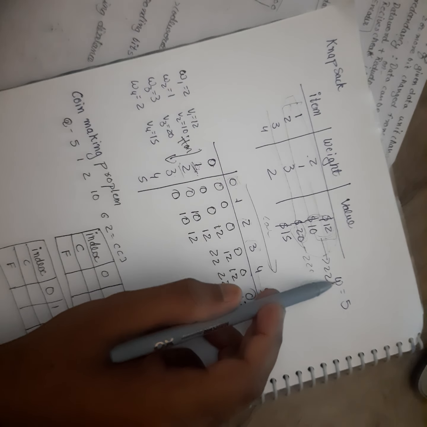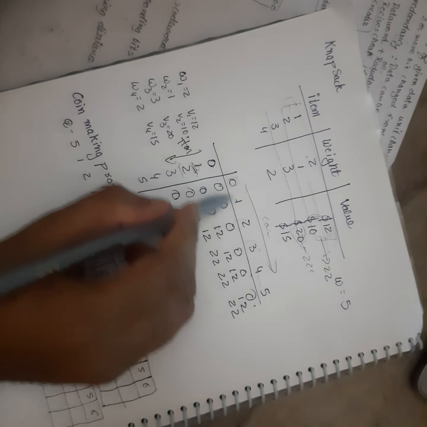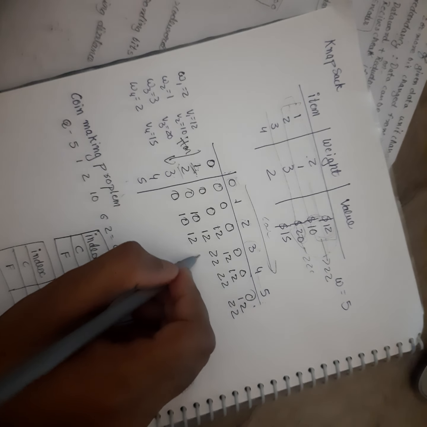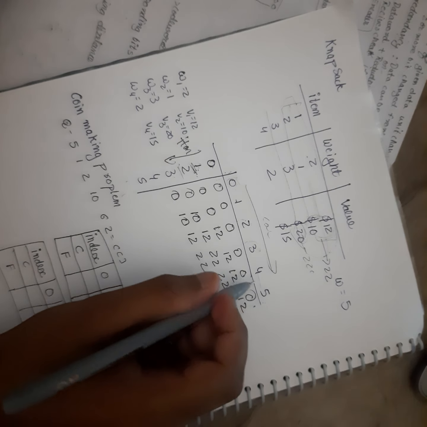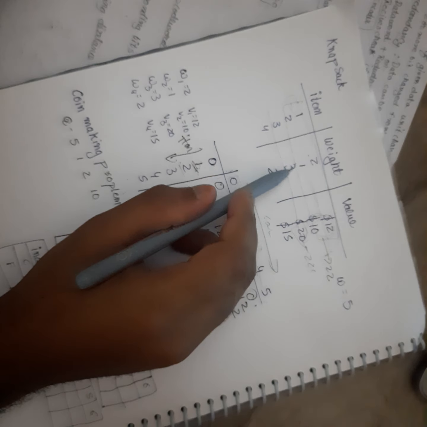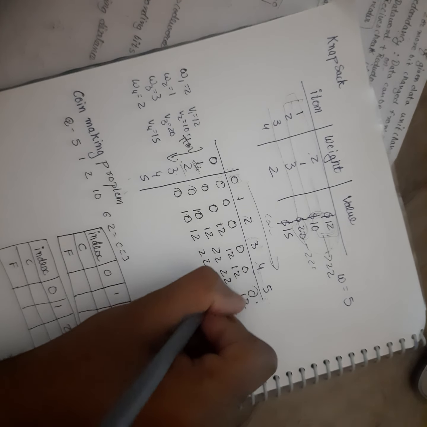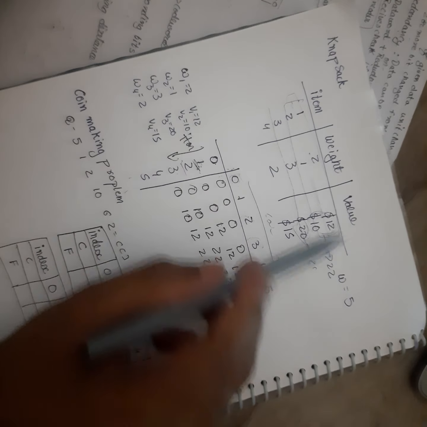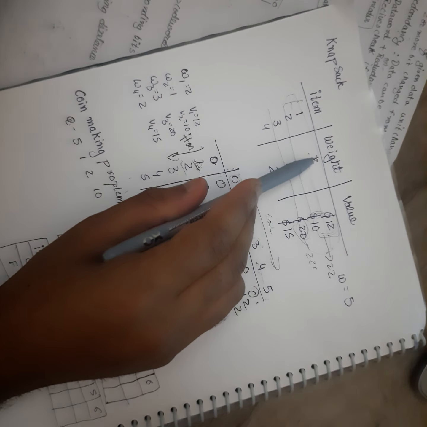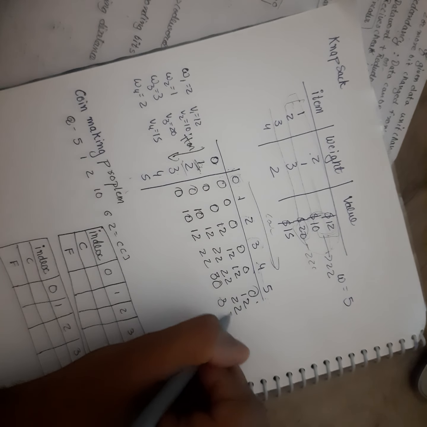So see, the capacity is 5, so you have written 0 to 5. Okay, and now take 22. Now we have 4. Now you can take 3 plus 1, which will be 30. Next you have capacity 5, right? You can take 3 plus 2, this one. Now it will be 20 plus 12, which will be 32.